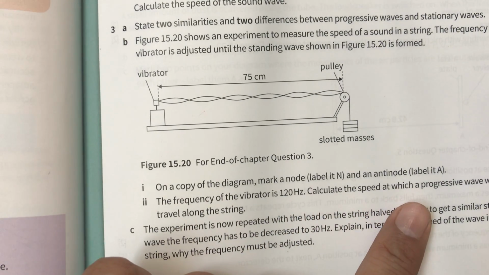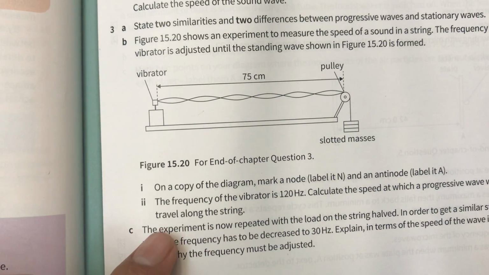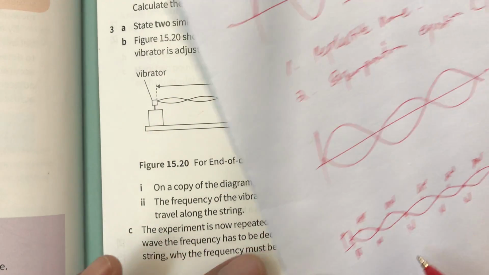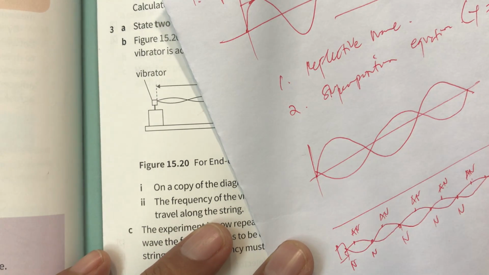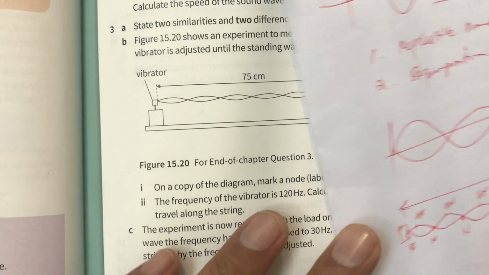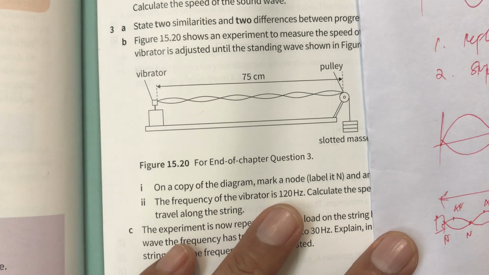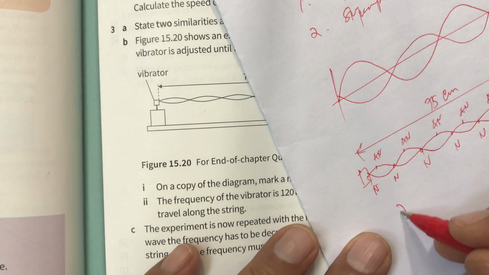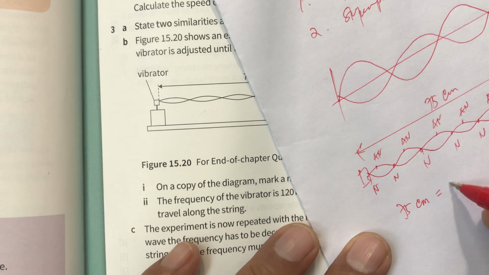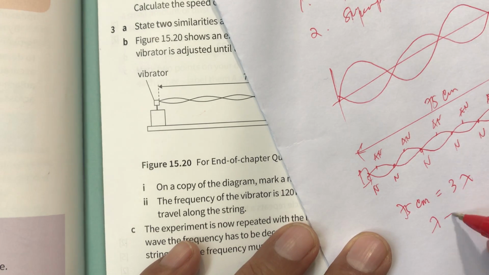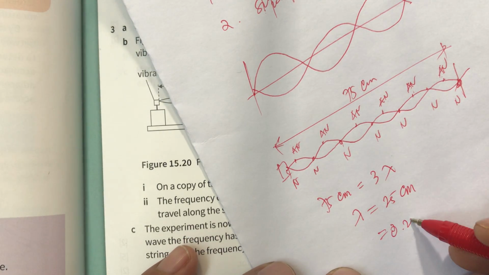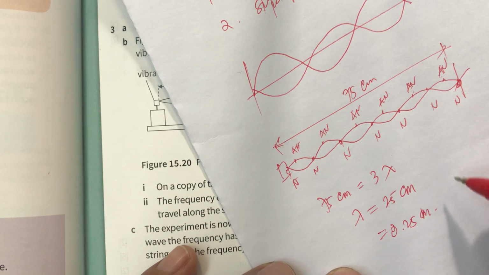The frequency of the vibrator is 120 Hz. Calculate the speed at which a progressive wave would travel along the string. From the diagram, the length of the wave is 75 centimeter, so 75 centimeter equals 3 lambda. So we get lambda 25 centimeter, or 0.25 meter.